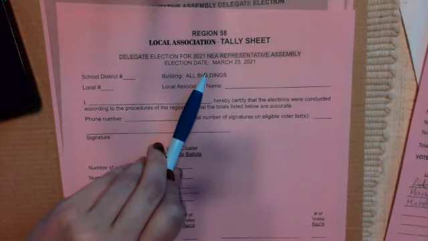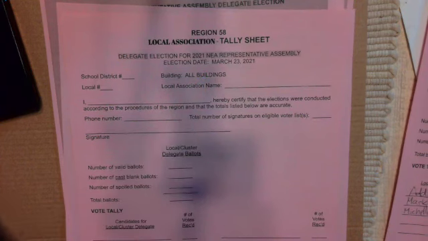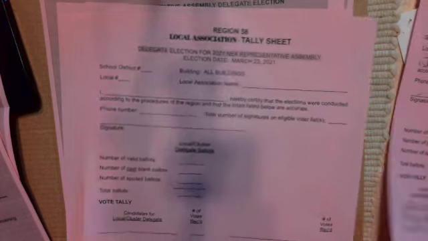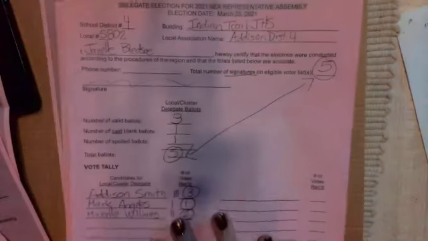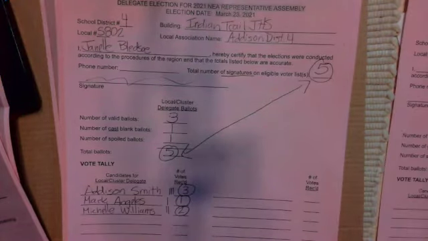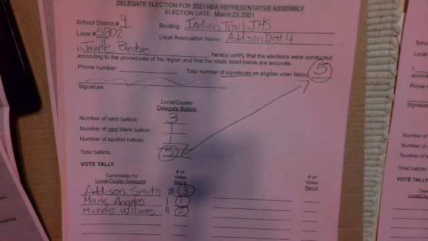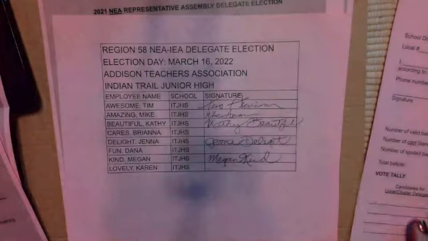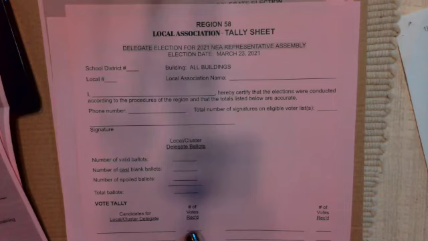They go through all the ballots from each building again to verify, and they verify each building against what each building did on their building form, make any changes if they find any mistakes, and then fill out this overall local tally sheet.